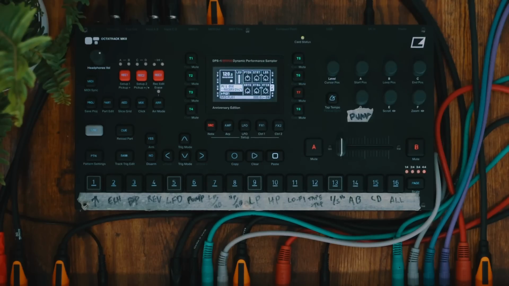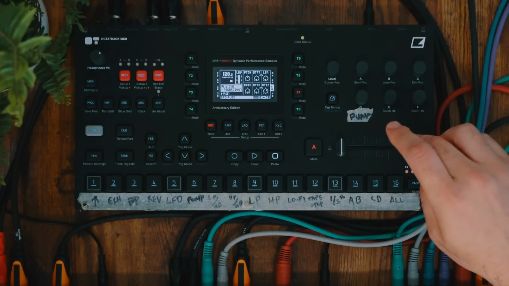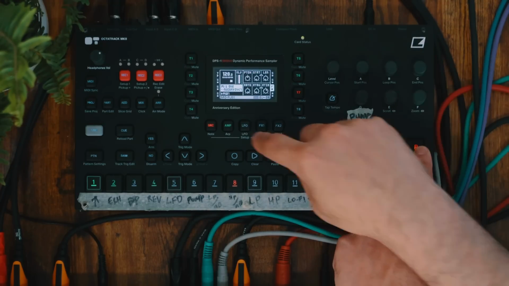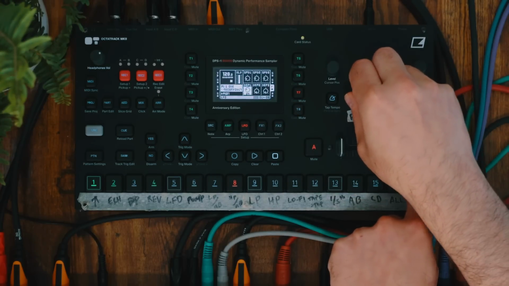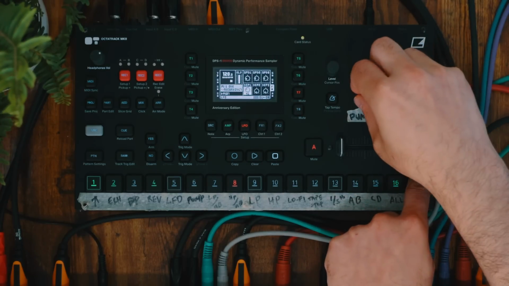So that's almost it. We need to assign a couple things to the scene. Let's go ahead and hold down this scene. Use my other hand here. We're gonna go into the LFO, and we used LFO 1, so let's bring the depth up. This is relative. You choose what depth you want it to be.